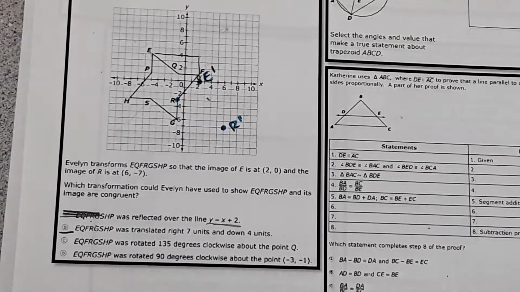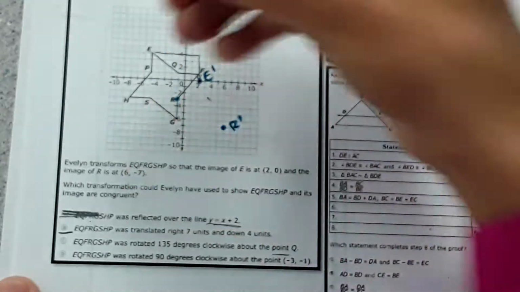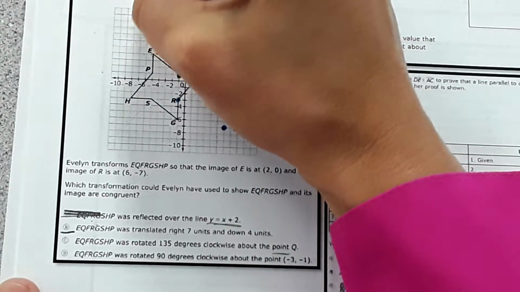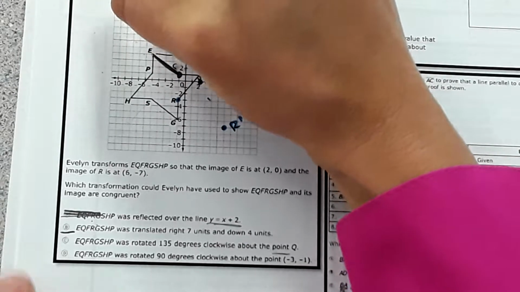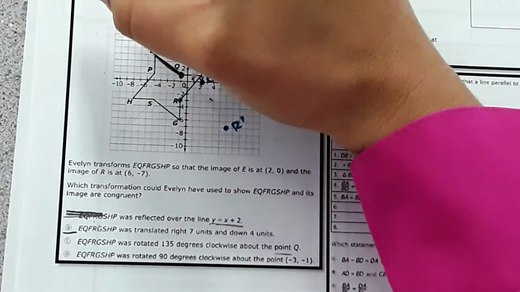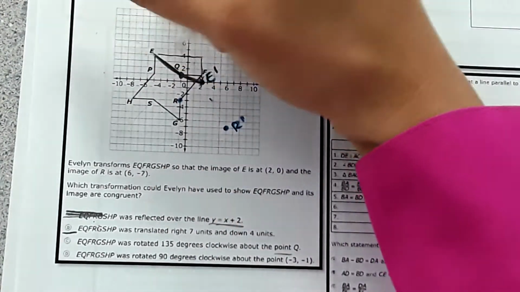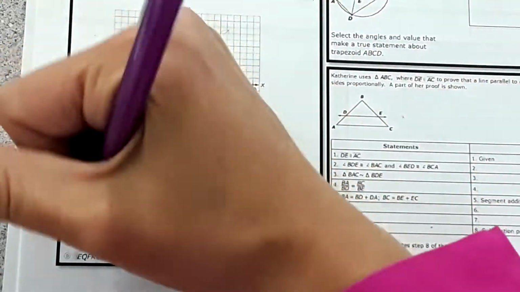It says the shape is rotated 135 degrees clockwise about point Q. Point Q is right here. If it was rotated 135 degrees, then we should be able to draw a segment from the center of rotation to E and to E prime and get a 135 degree angle. That angle looks much bigger than 135, so this is not the correct answer.